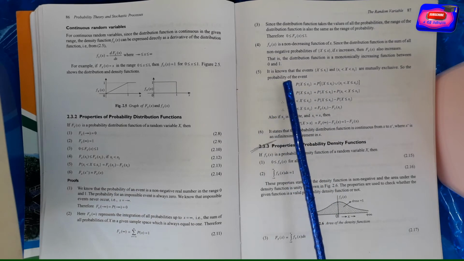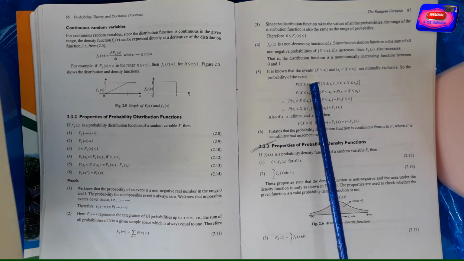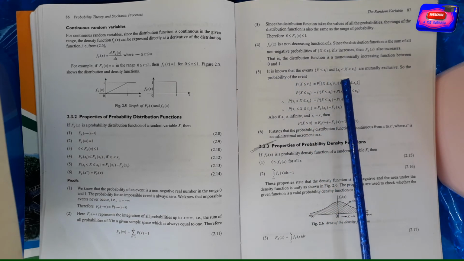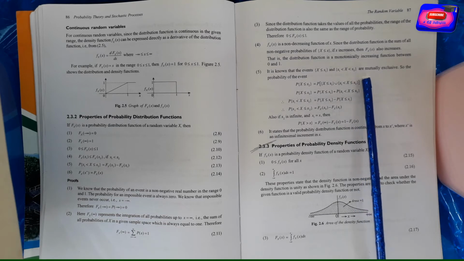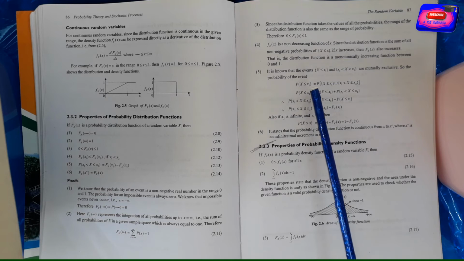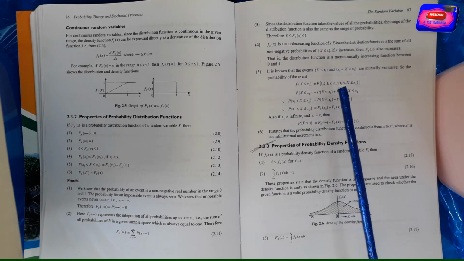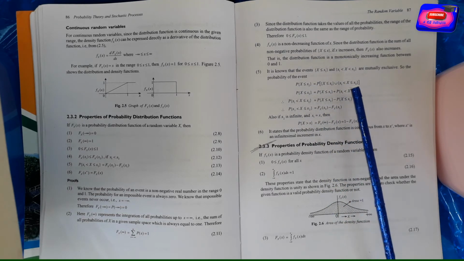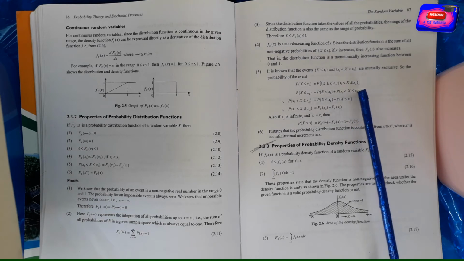Now let us discuss this fifth property. The events X less than or equal to x1 and x1 less than X less than or equal to x2 are mutually exclusive. So the probability of the event X less than or equal to x2 is equal to P of X less than or equal to x1 plus P of x1 less than X less than or equal to x2.